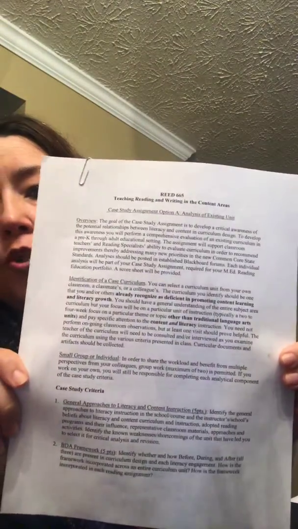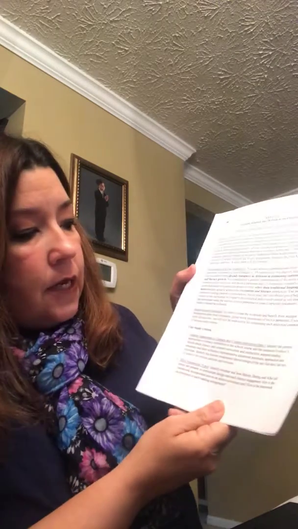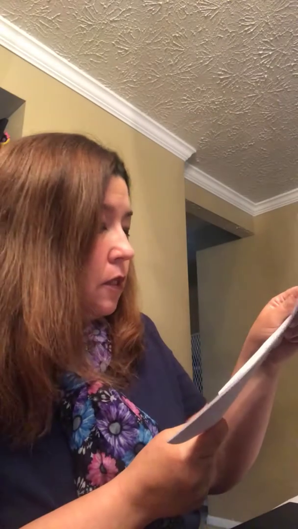So you will notice that the case study is worth 60 points, and the rubric is included in the main handout that I showed you before. You'll notice the general approaches to literacy, content, and instruction, that's 5 points. The before, during, and after framework, that's 5 points, etc. Everything adds up to 60 points at the end. That's what I will use as I grade your papers online.